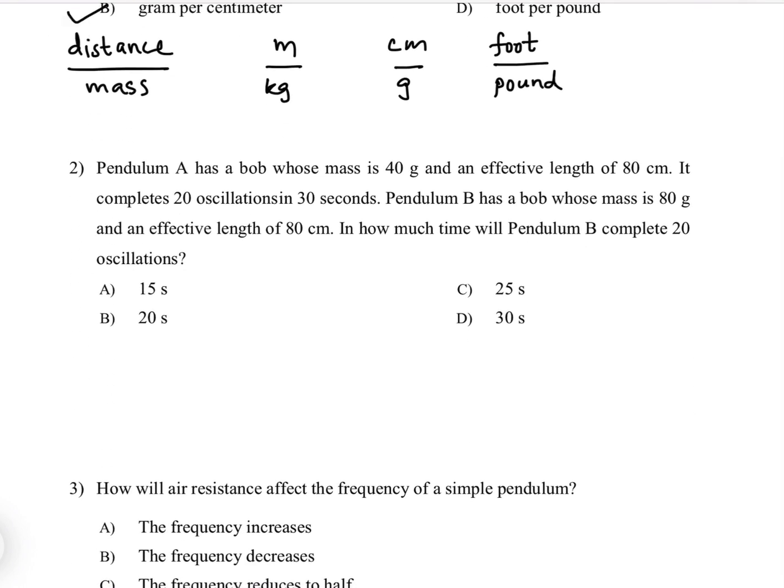Question number 2. Pendulum A has a bob whose mass is 40 gram. Effective length 80 centimeter. And it completes 20 oscillations in 30 seconds. The pendulum B has bob of mass 80 gram. Effective length of the pendulum B is 80 centimeter. In how much time will pendulum B complete 20 oscillations? So we need to find out time for 20 oscillations.